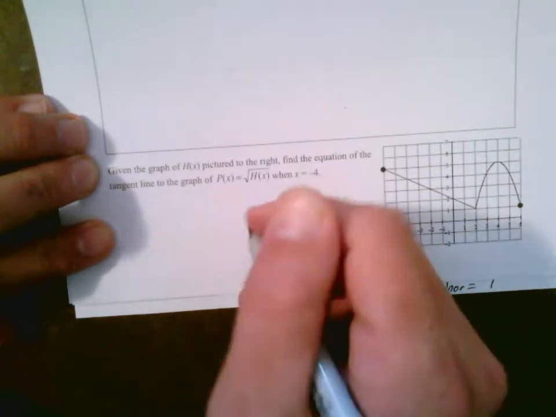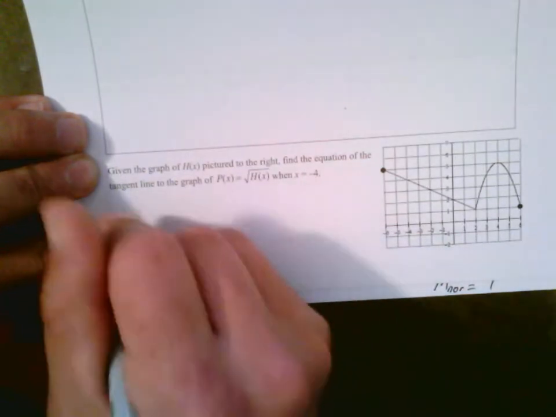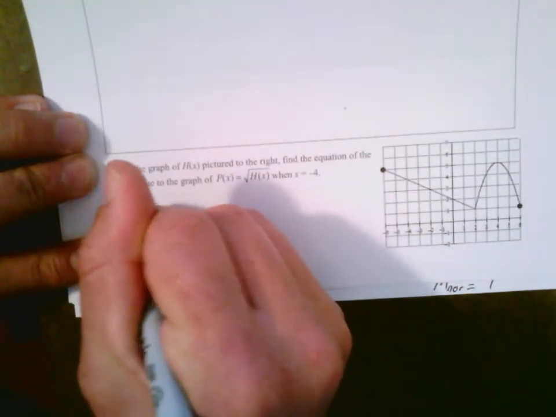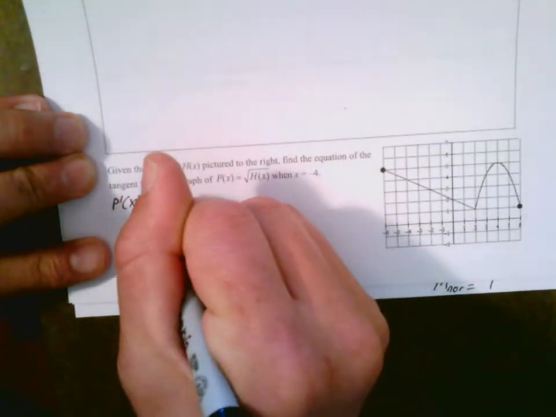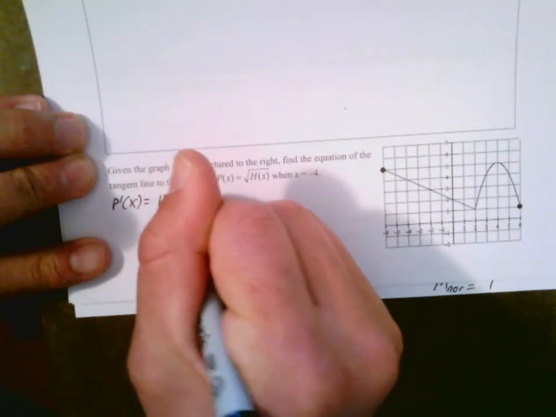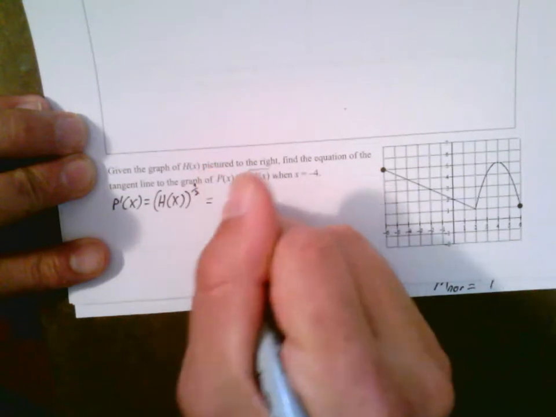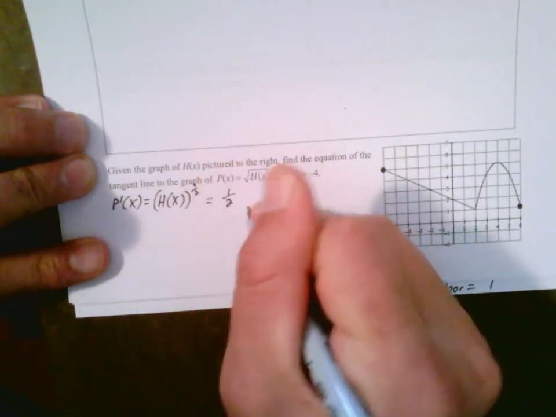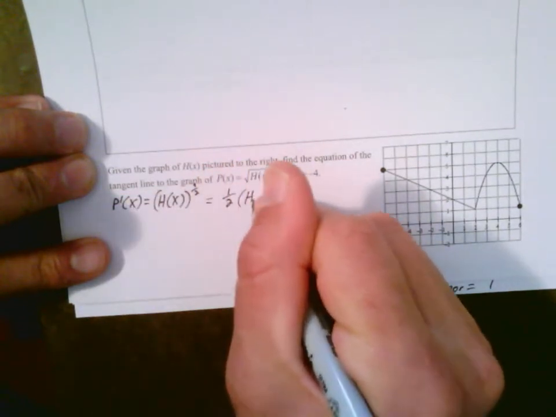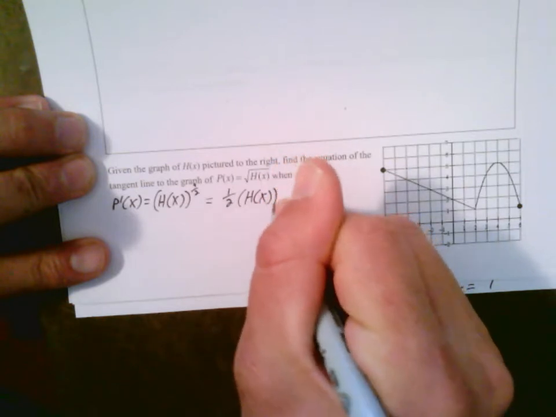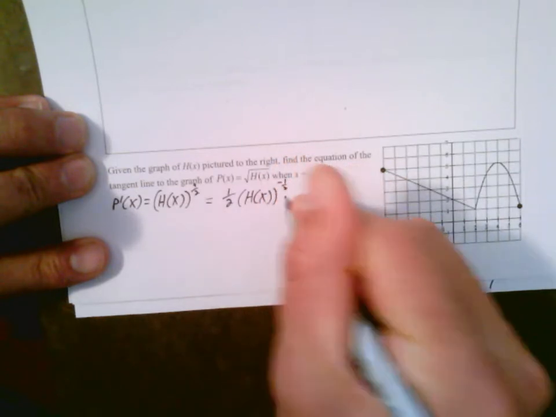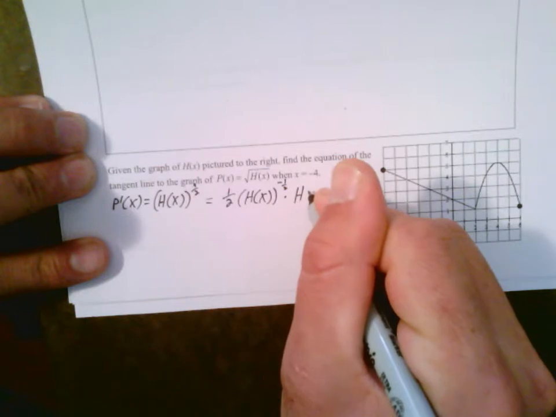So first of all, like we always do, let's figure out what p prime of x equals. So that is equal to h of x to the 1/2 power. So that equals 1/2 h of x to the negative 1/2 times the derivative of h of x.